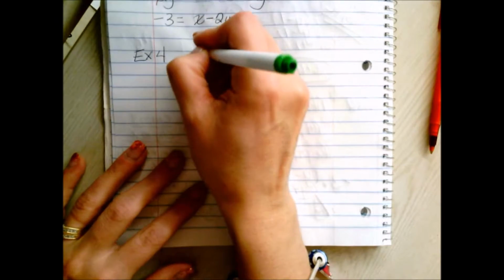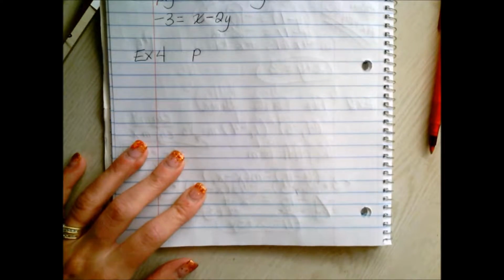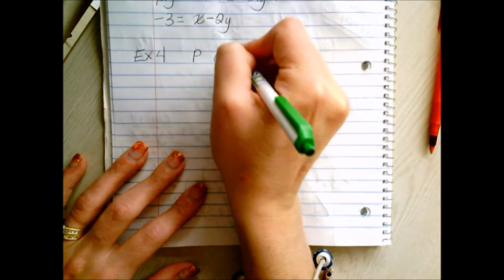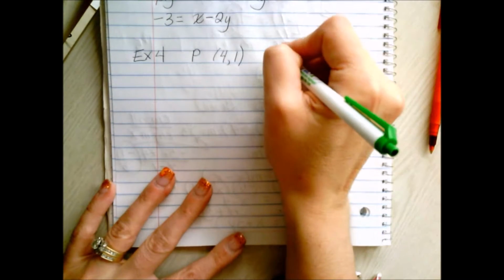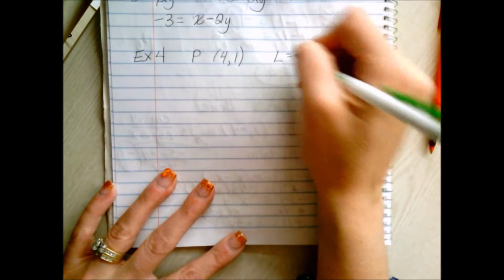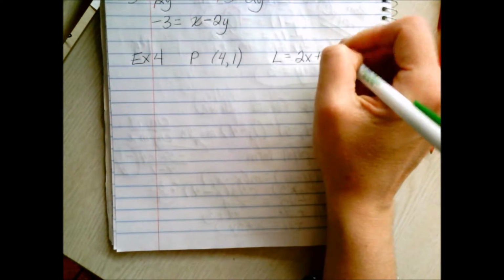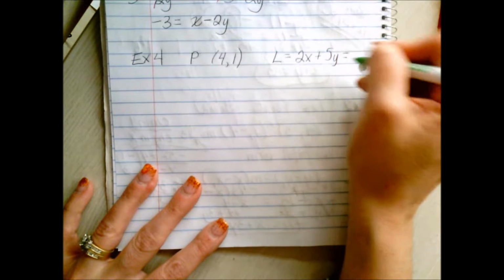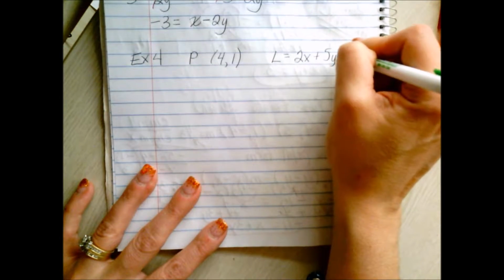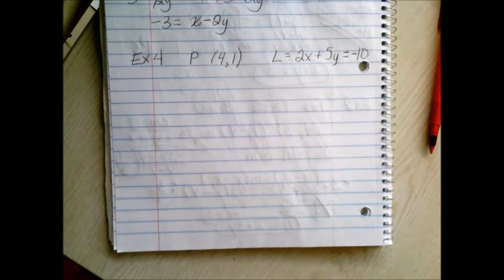Does that make sense? All right, so the goal is you have a point, and their point is titled P, 4, 1. And you have a line, and they call the line L, and the line is defined as 2x plus 5y equals -10. So we've got ourselves an equation. It's in standard form. Okay? So far, so good? So I've got a point 4, 1, and I've got a line, 2x plus 5y equals -10.